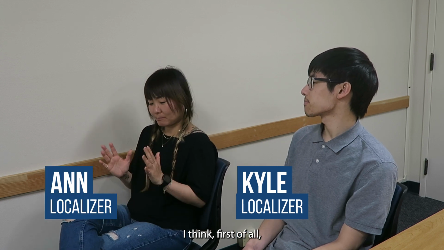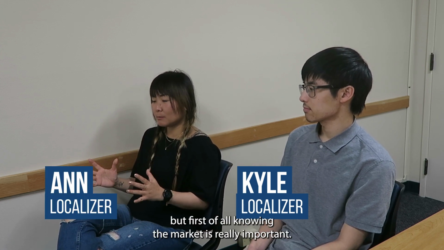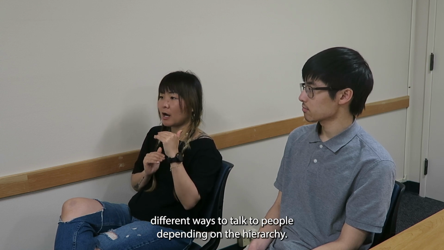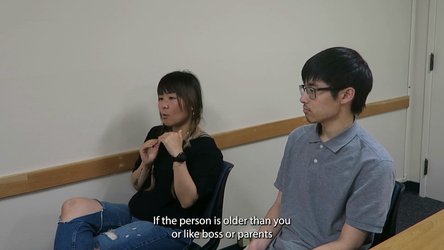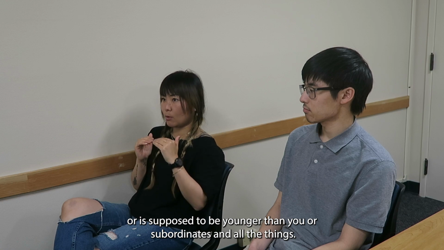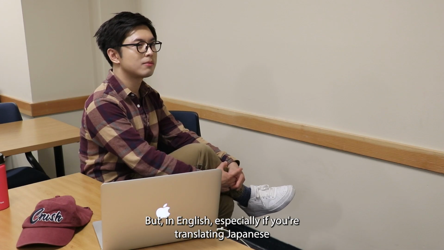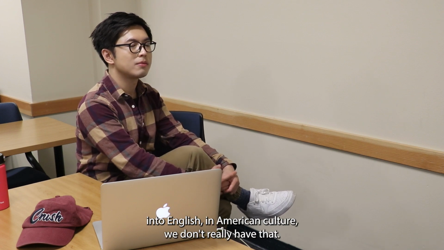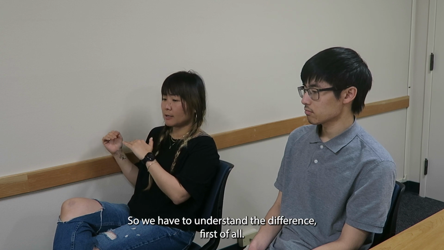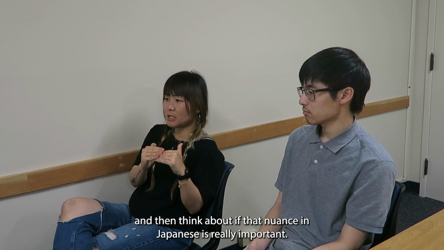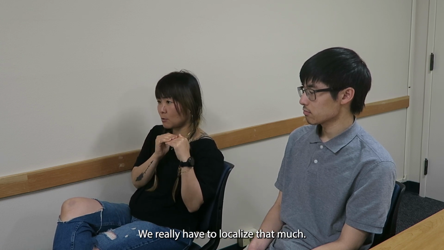Think first of all, not only for this locale, but first of all, knowing the market is really important. In Japanese, we have this hierarchy, different ways to talk to people depending on the hierarchy. If the person is older than you, or a boss, or parents, as opposed to younger than you, or a subordinate, and all of that. But in English, especially if you're translating Japanese into English, in American culture we don't really have that. So we have to understand the difference first of all, and then think about whether that nuance in Japanese is really important. Do we really have to localize that much?